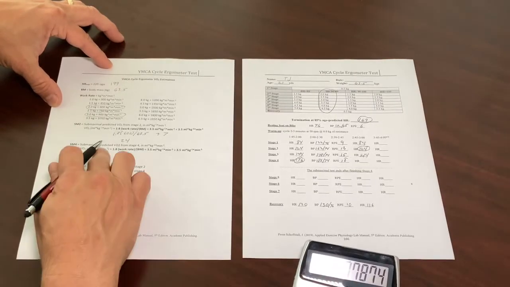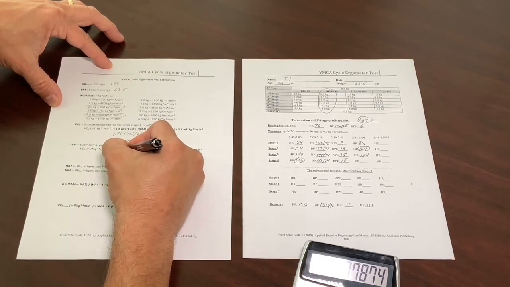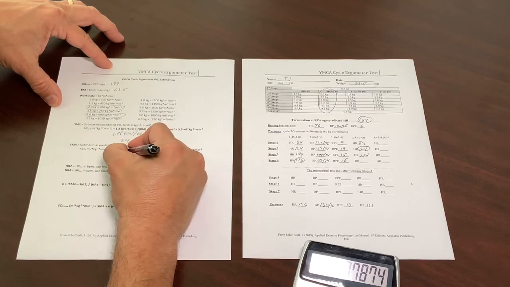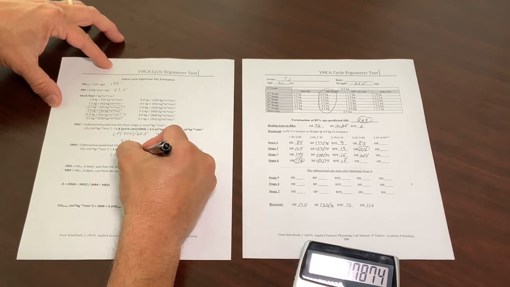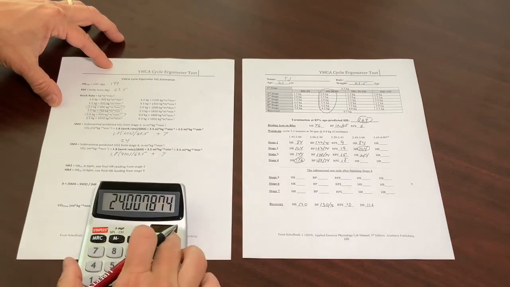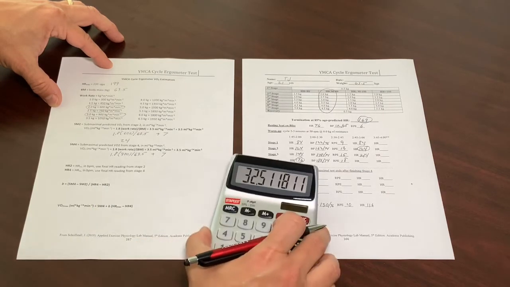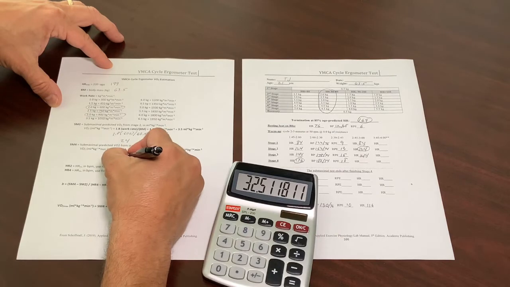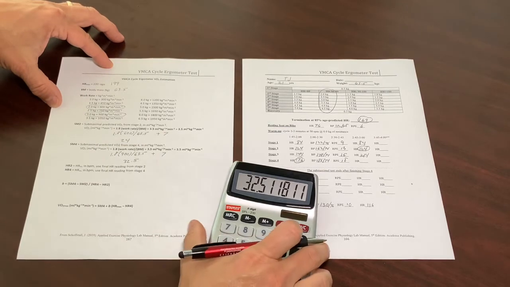Next, I'm going to do the SM4 portion of the equation. So I've got 1.8 times 900 divided by body mass, in this case 63.5, plus the 7, which comes to 32.5 mLs per kg per minute.